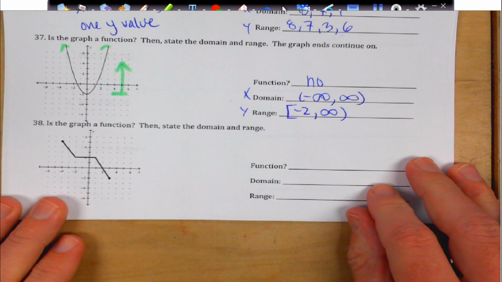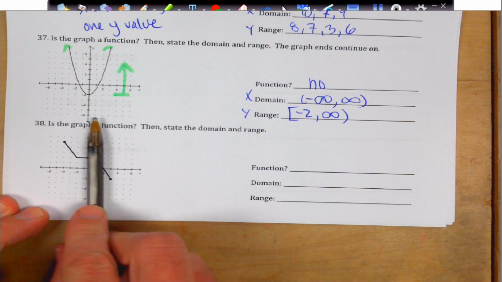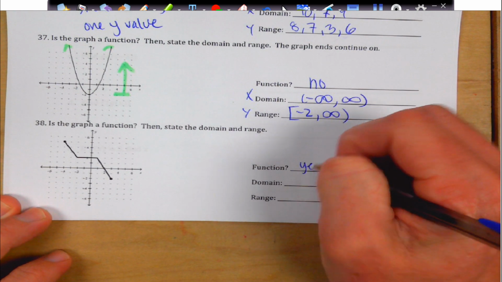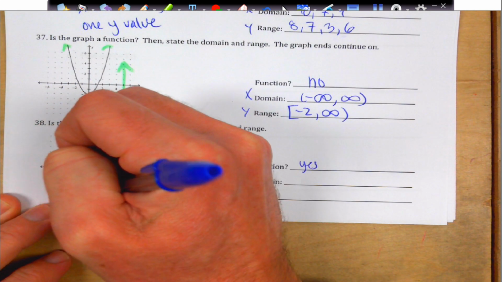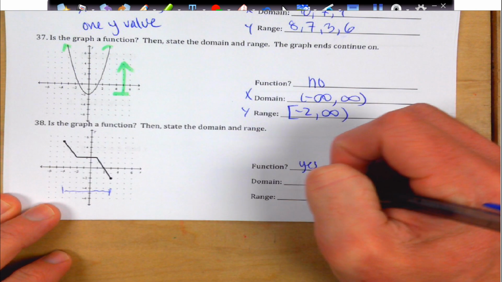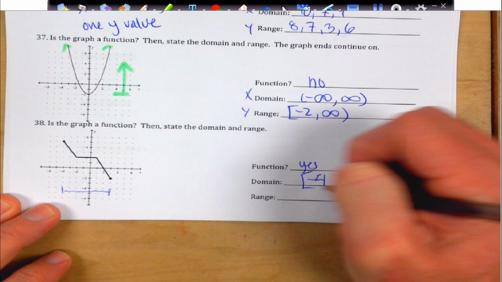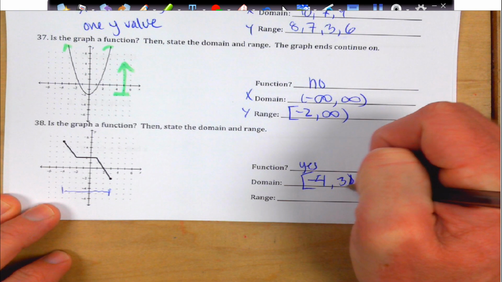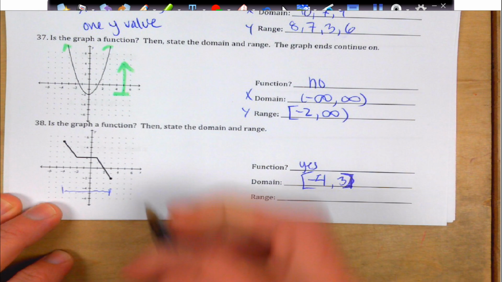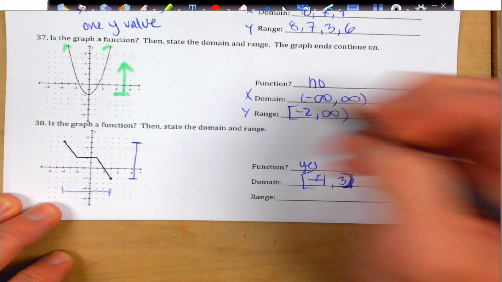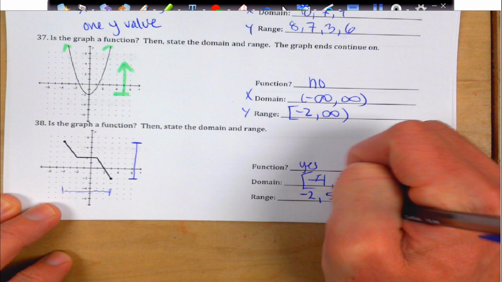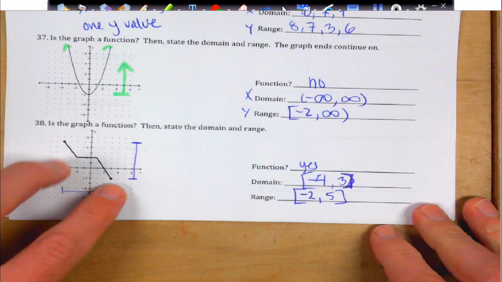And then is this a function? Again, I can do the vertical line test, and it passes. Yes. My domain goes from -4 to 3. So -4 to 3. And those are brackets, I'm sorry. And my range goes from -2 up to 5. And those are also brackets because it exists there. Those are closed circles.